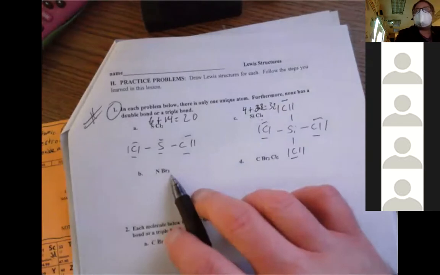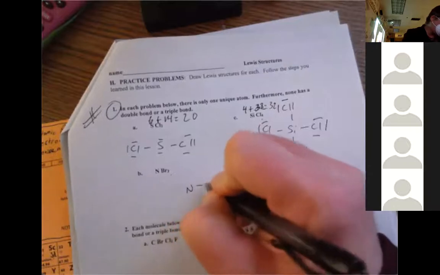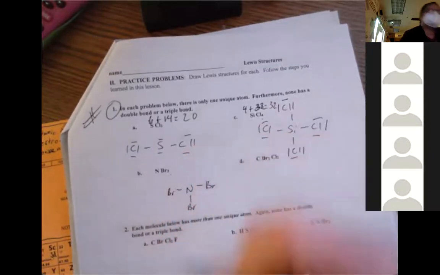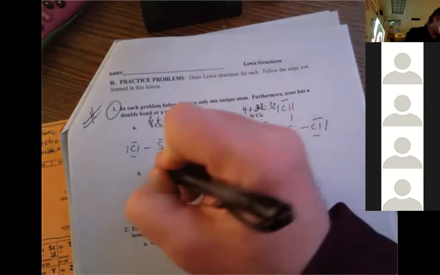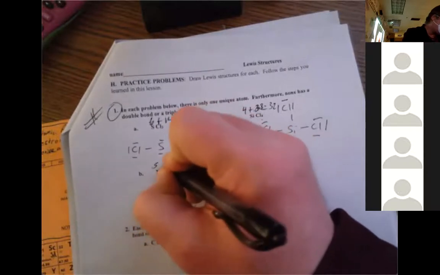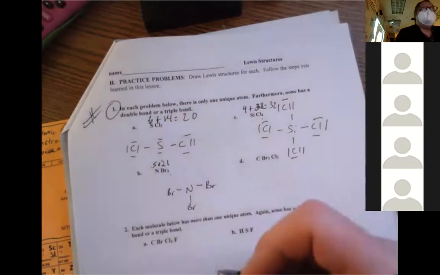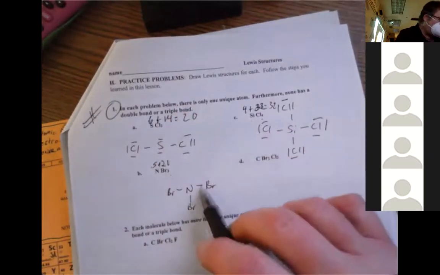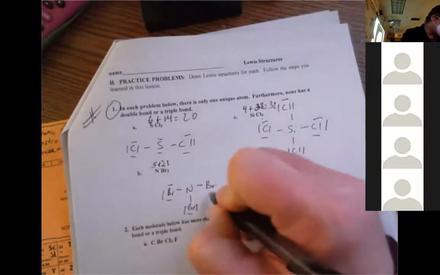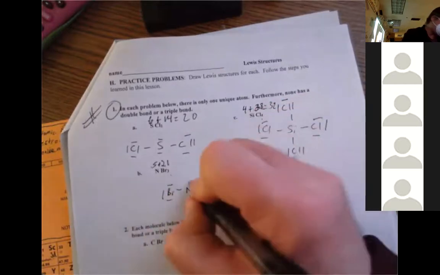NBr3. So if we take a look, N is unique. Br, Br, Br. N is in group 5A. Br is in group 7A. So that's 21 plus 5. 2, 4, 6, 8, 10, 12, 14, 16, 18, 20, 22, 24. And 5 plus 21 is 26. 24, 26.